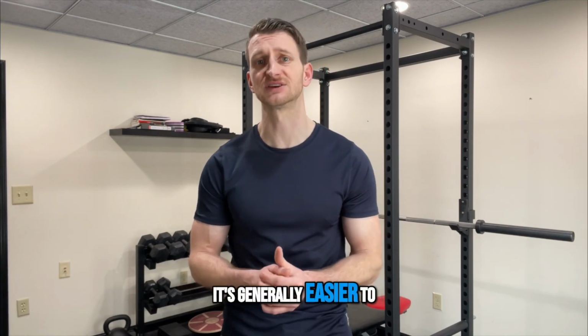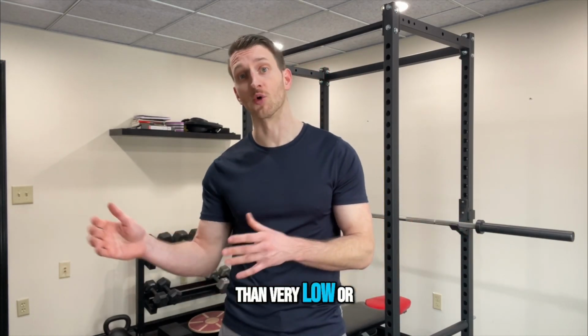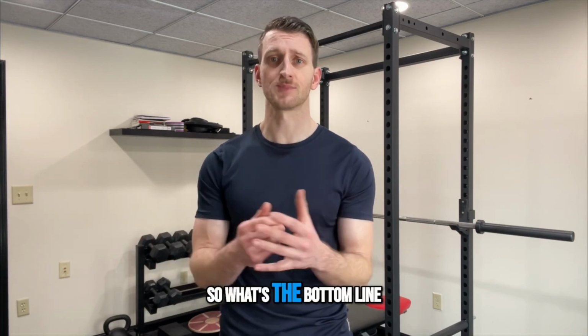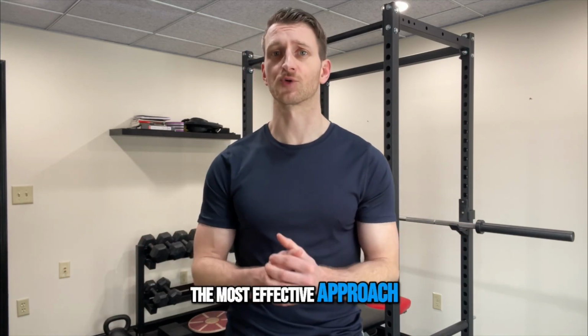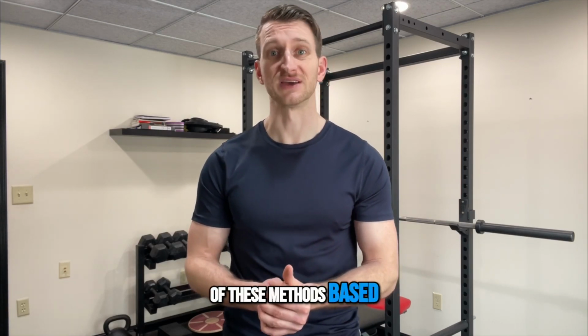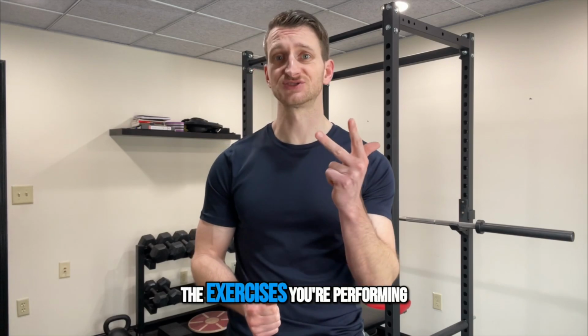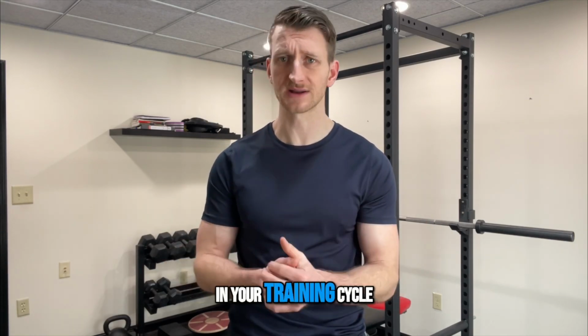The other one is not recognizing that RIR accuracy changes with rep ranges. It's generally easier to gauge reps in reserve in that moderate rep range, 6 to 15, than very low or very high. So what's the bottom line? The most effective approach for most lifters is to use a combination of these methods based on your experience level, your specific goals, the exercises you're performing, and where you are in your training cycle.